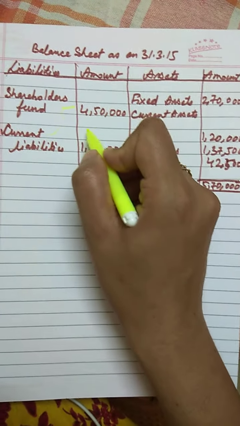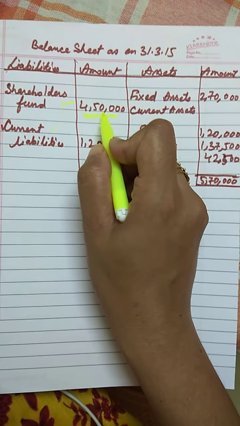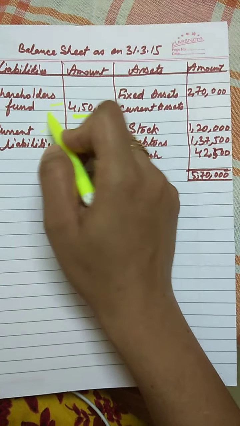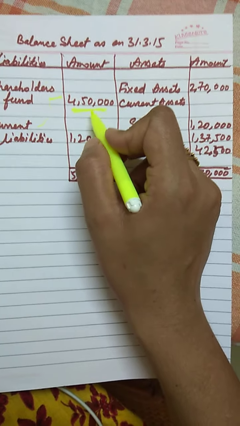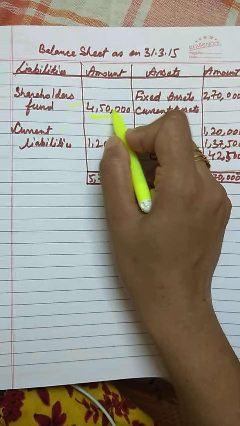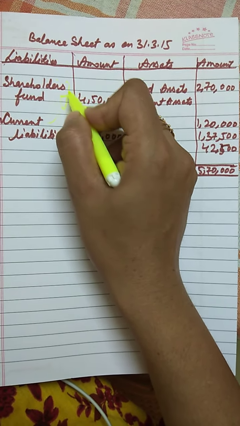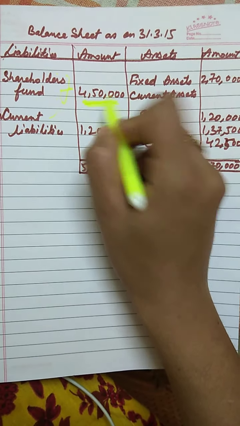So we will write that it was 4,50,000 as we have derived. If you remember, in the sum capital was given as 4 lakh and shareholders fund is becoming 4,50,000. So this 50,000 can be the amount of the reserves and surplus, maybe, we don't know because it is not given in the sum. So it is always better to write shareholders fund in total. So yes, we are writing 4,50,000 according to our findings.